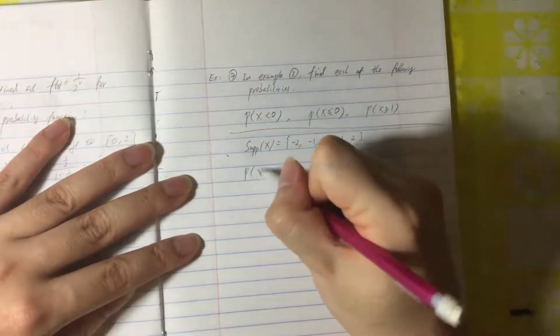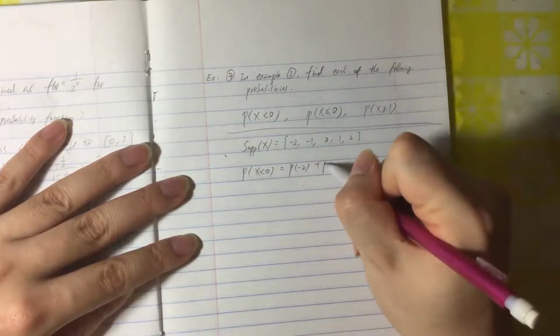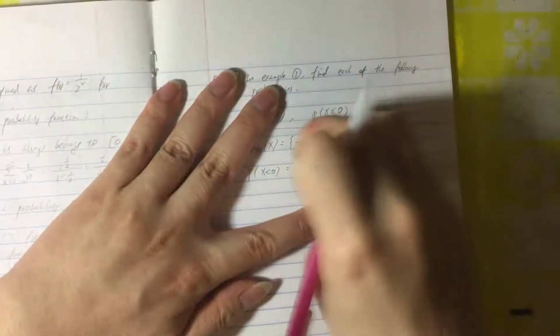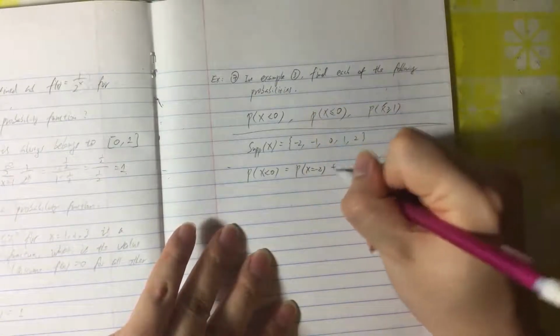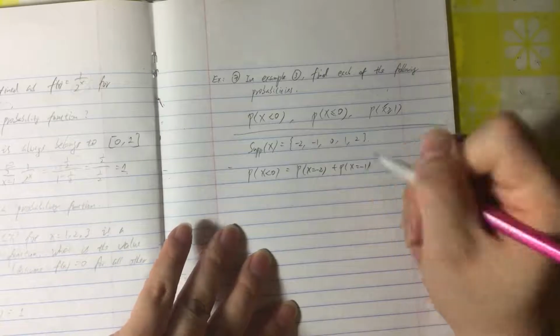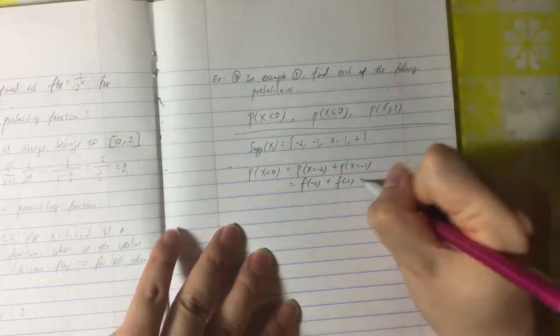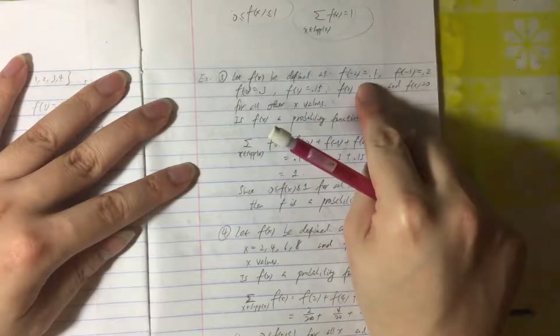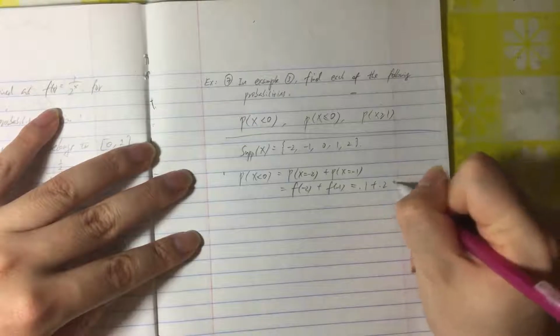So probability that x is less than 0. That's probability of -2 plus probability of -1. So that's probability that x equals -2 plus probability that x equals -1, which is f of -2 plus f of -1. F of -2 is 0.1. F of -1 is 0.2. So we get 0.1 plus 0.2, which is 0.3.